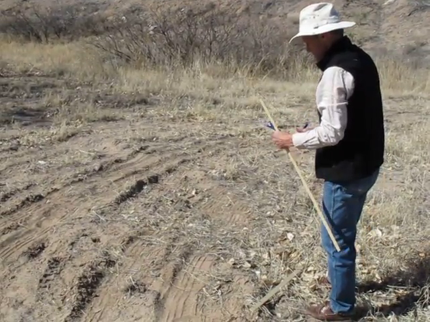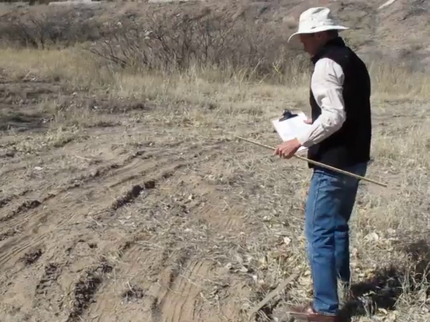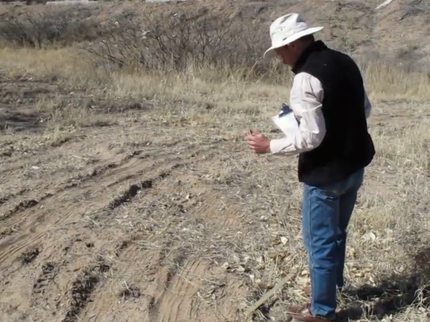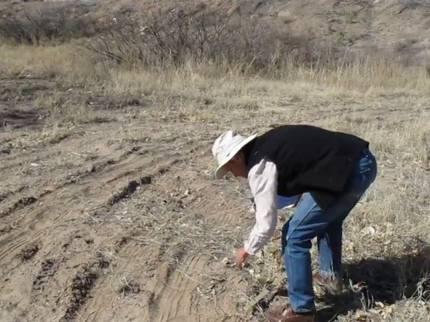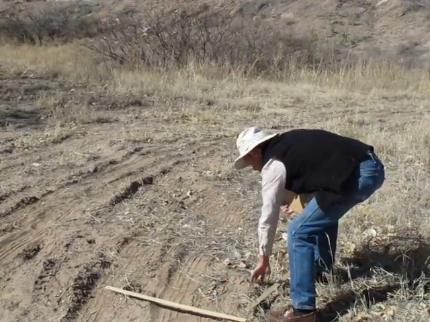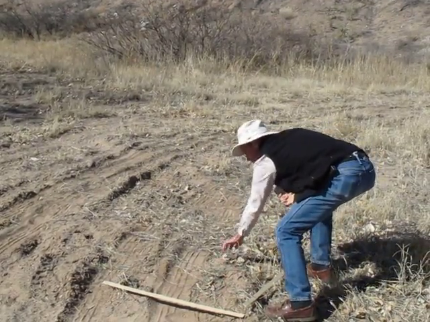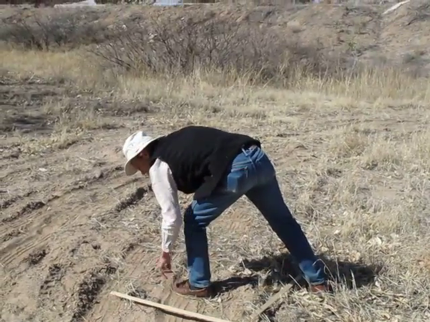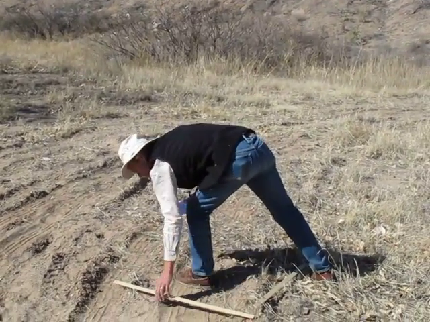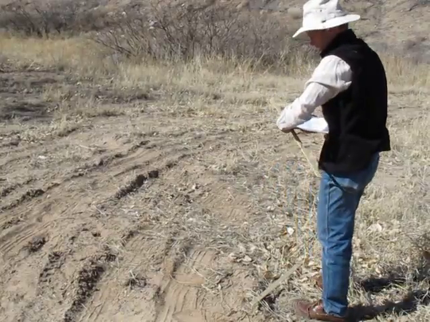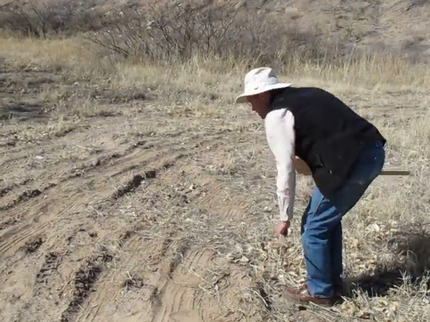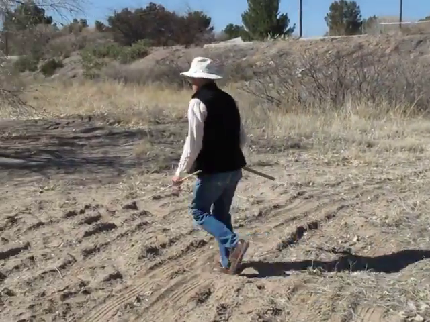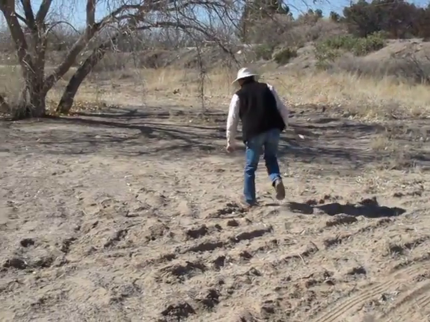The next that I'm going to record is the density of perennial grass plants. I'm counting perennial grass plants that are rooted in the plot. And I have 1, 2, 3, 4, 5, 6. I write the number 6 down in that top box, and I'm ready to go on to the next. 1, 2, 3, 4, 5.